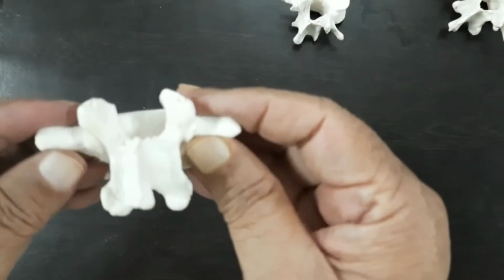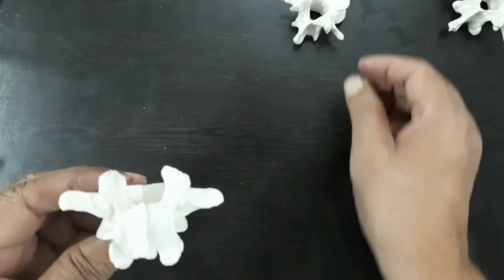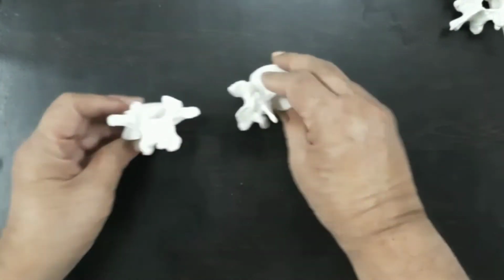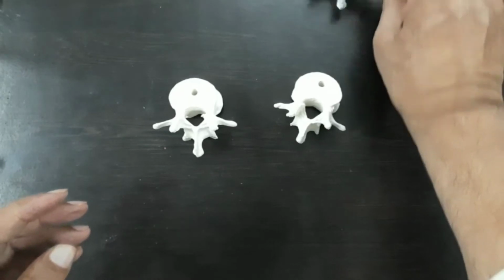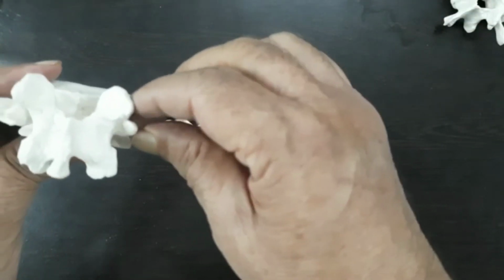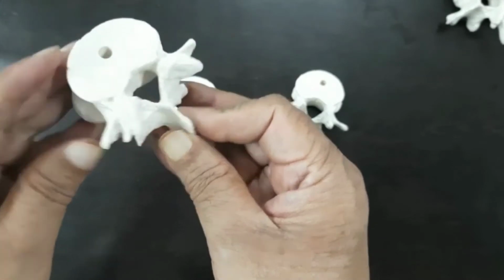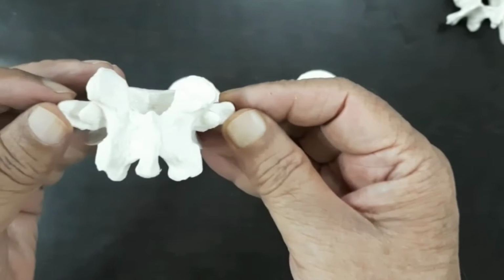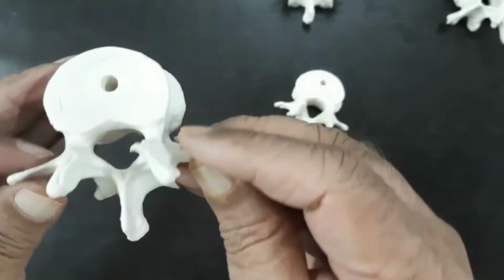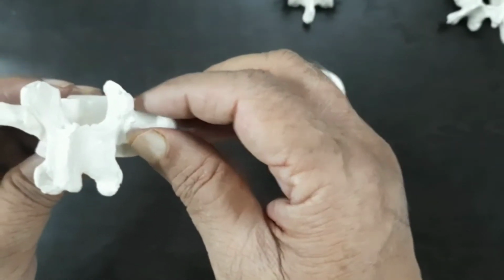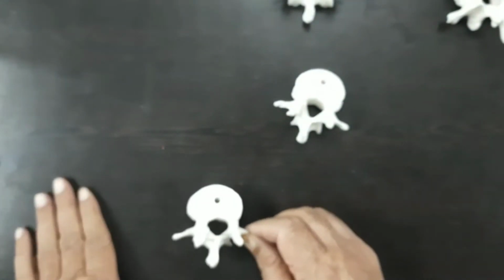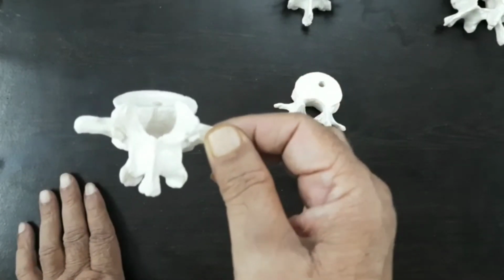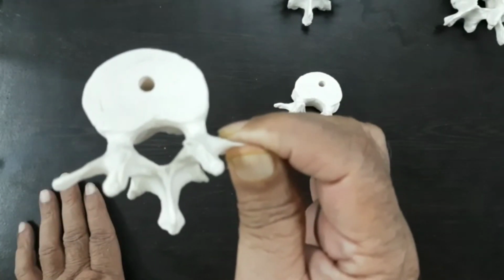Now if you see the transverse processes here, they are small and tapering, and as we go lower down they become still smaller. This is L4. Here the transverse processes are thin, flattened, and small. This is the L2 vertebra, and here the transverse process is long. So these were the 7 processes attached to the vertebral arch or neural arch.